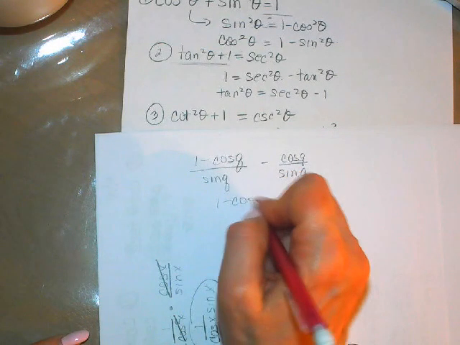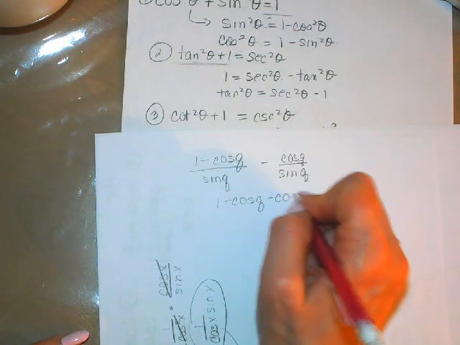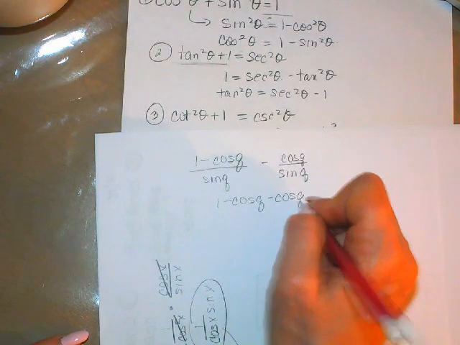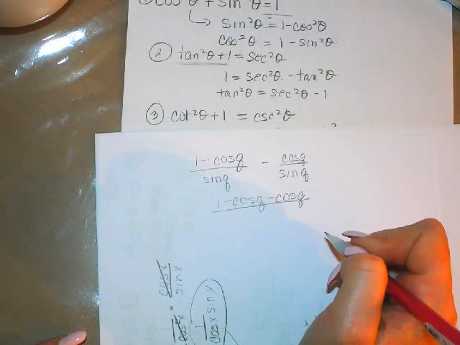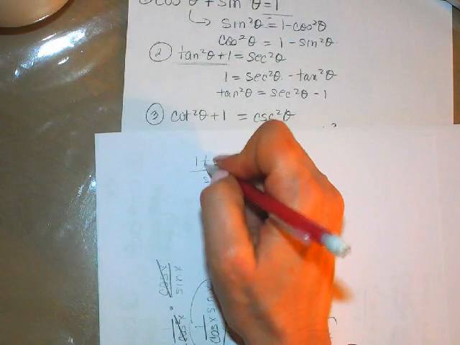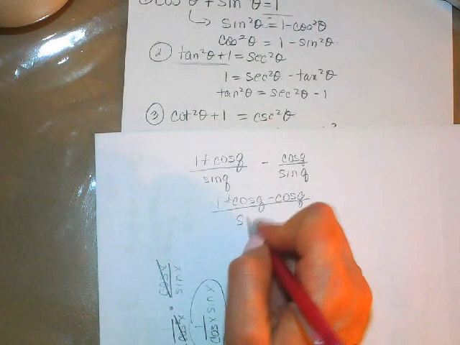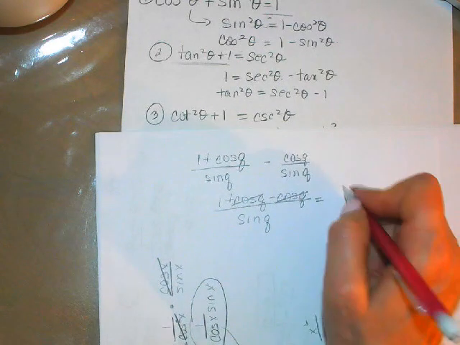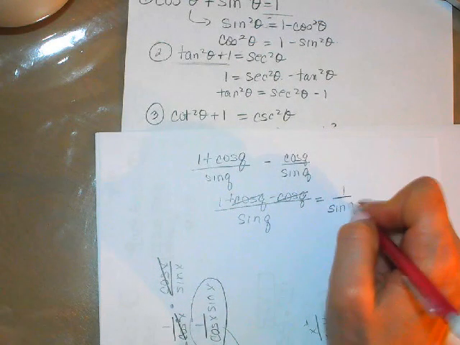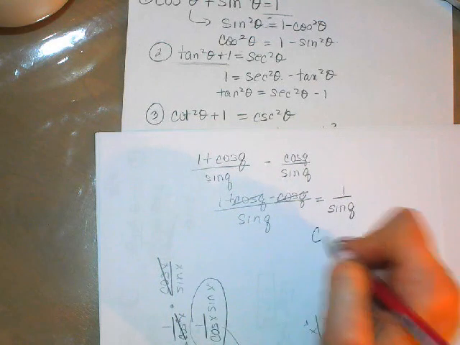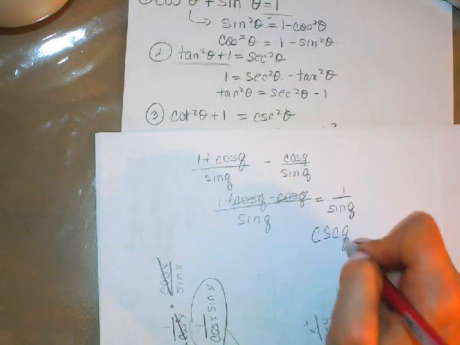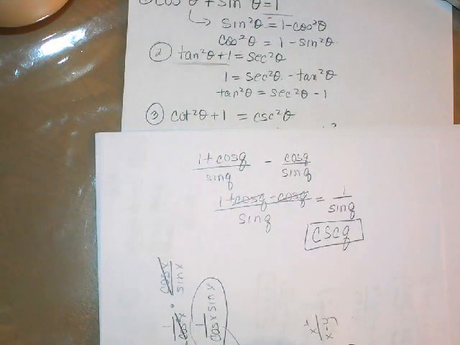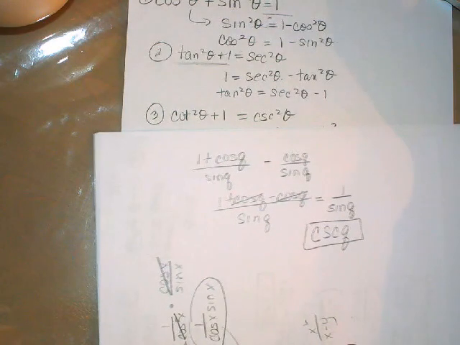Well, they have the same denominators right off the bat, so that was easy. I could combine it. So it's 1 minus cosine q minus cosine q over, oh, I'm sorry, this was plus. I was wondering why. This is plus, over sine q. And a positive cosine and a negative cosine cancel out. And I'm just simply left with 1 over sine of q, which simplifies down to cosecant q. And I don't think I'm ever going to use q again because it just looks really awkward.